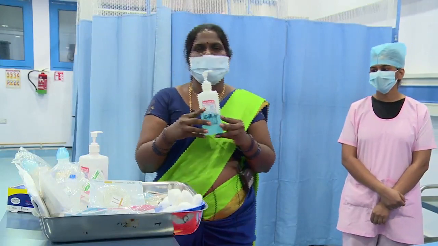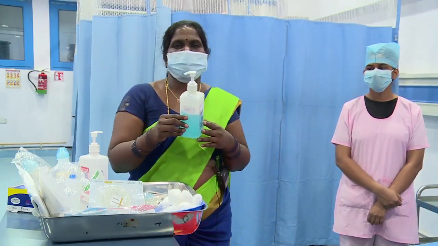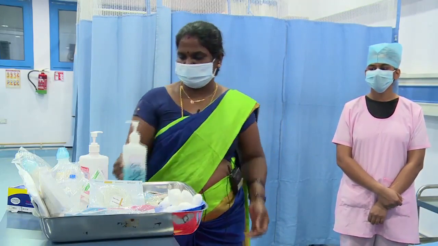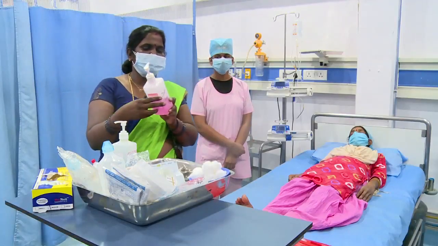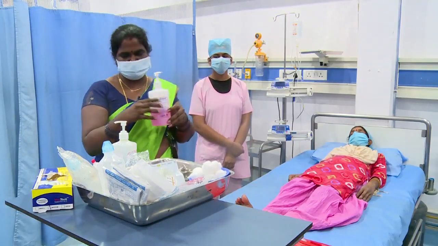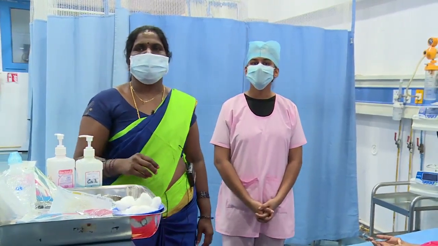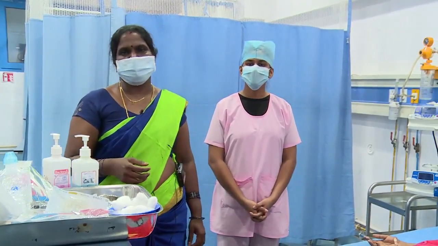We can use it as a disinfectant agent before doing any procedure, and for wiping all the equipment. And this is Bactorub, chlorhexidine gluconate, which we can use as hand sanitizer. There are two types of bolus administration: one is immediate recovery, and the other is the maintenance dose.